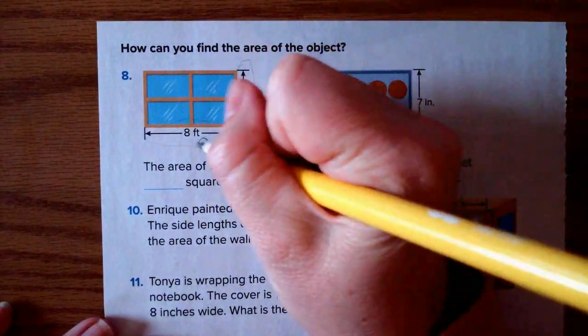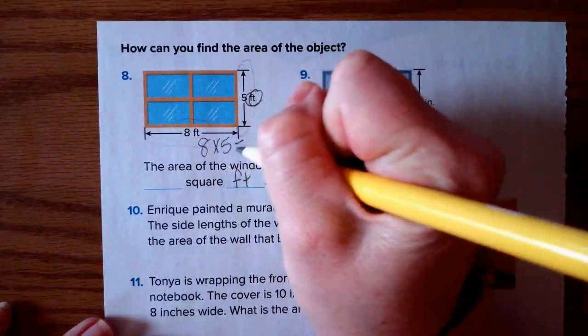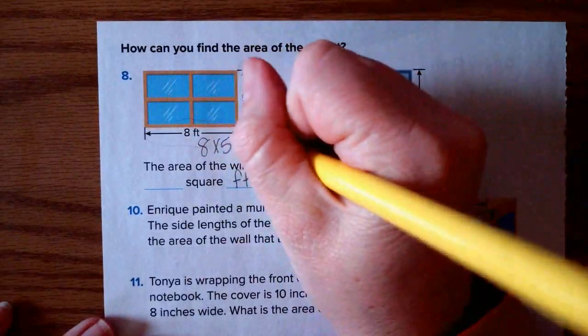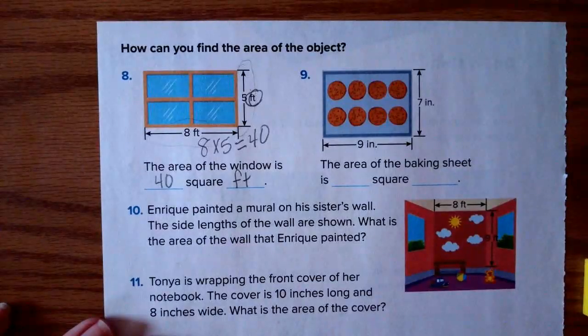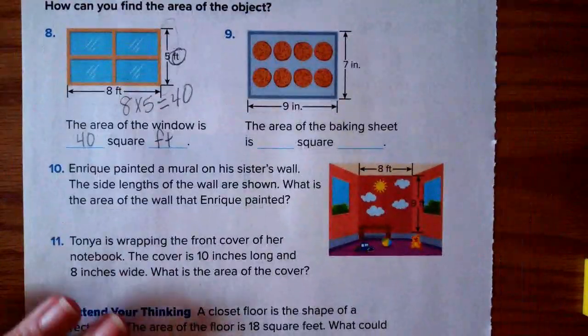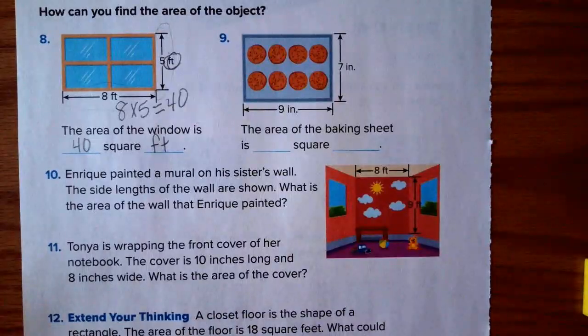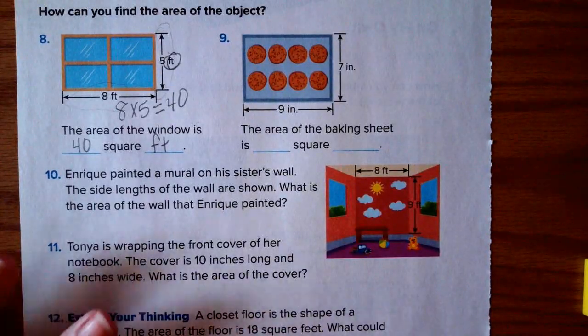And we need to do 8 times 5, which we can count by 5, and we can get to 40. You better make sure you're writing this down, guys, and you're thinking through it. Math is a thinking class. I have mathematicians, not magicians.